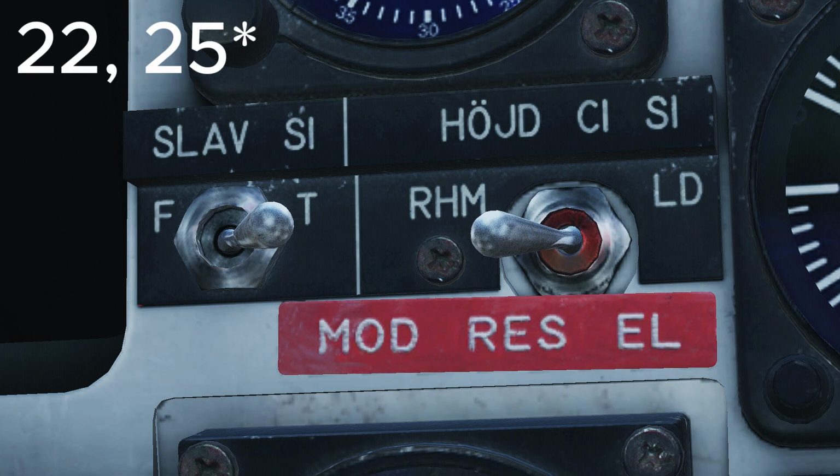The other switch underneath your clock is labeled Höjd CI/SI, Höjd translating to height. That switch defines whether your altitude gauge is reading barometric altitude, or altitude relative to the set QFE ground level, or reading the radar altitude, which uses the air-to-ground radar to measure your actual height off the ground below you. RHM is radar altitude, LD is barometric altitude. Above 1000 meters altitude, you cannot select RHM.